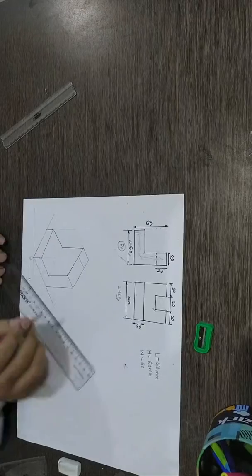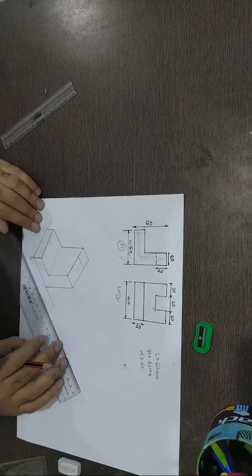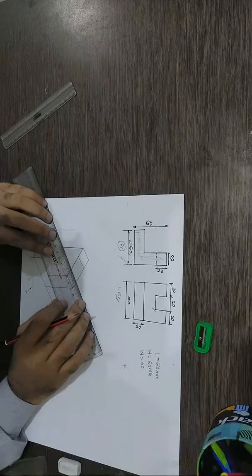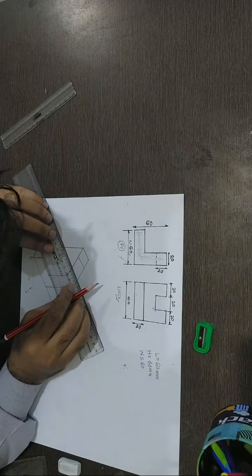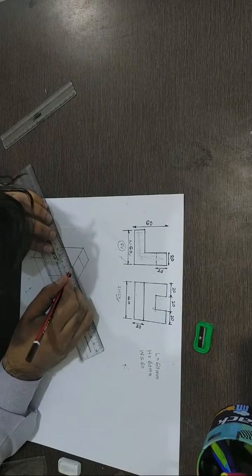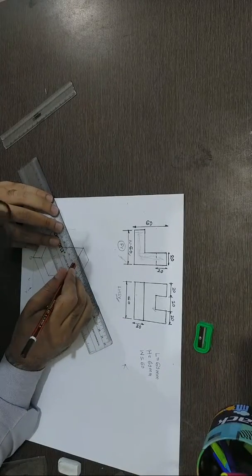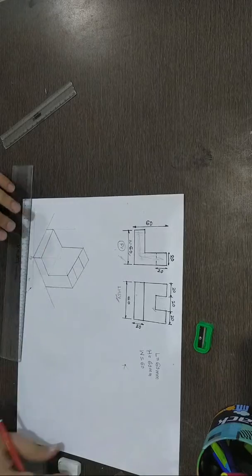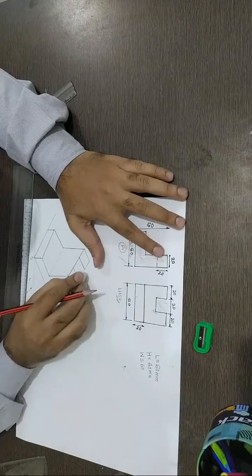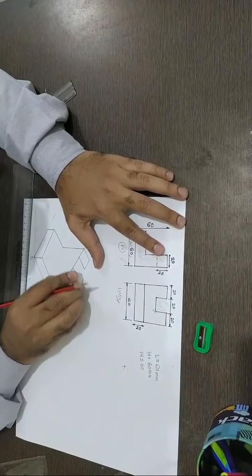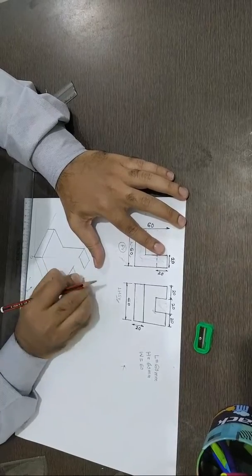Remember, all the lines are parallel to either this, or maybe it should be vertical. So parallel to this. So I have drawn this. Now you know that there is no surface here, so this is a hollow part. So erase in between these two lines whatever you have drawn as a reference.